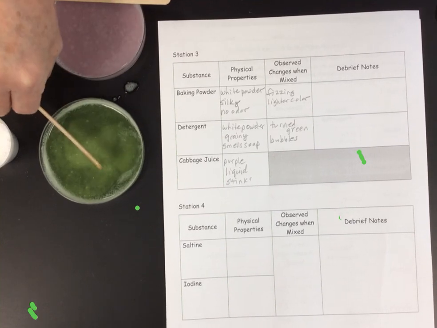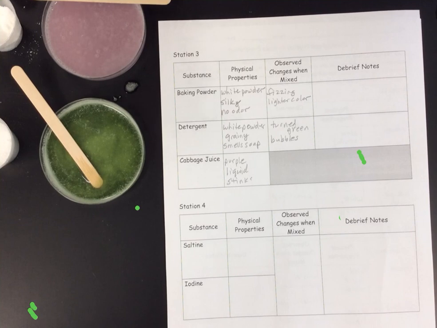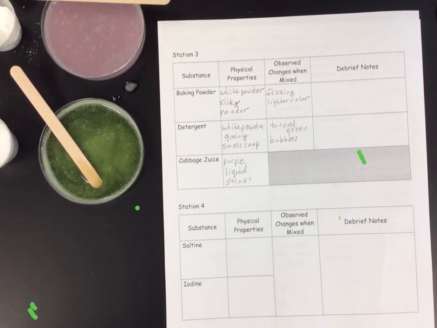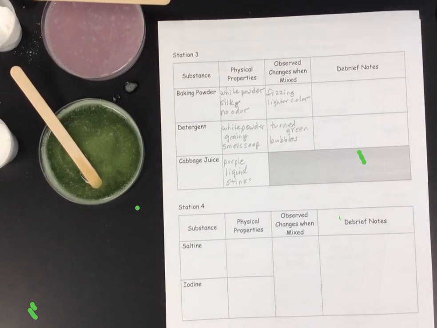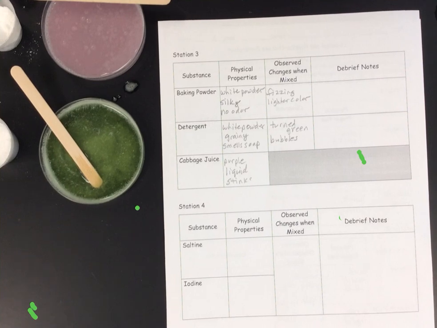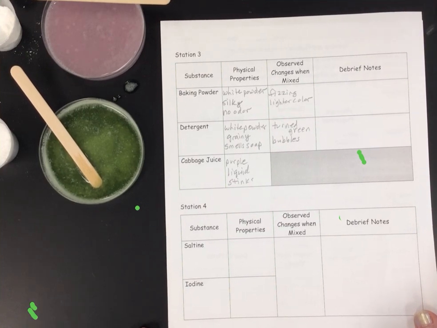But if you look back at this lavender one, the bubbles are still coming up to the surface and popping. It's almost like little tiny volcanoes. All right, that is how to fill out your observations for stations 1, 2, and 3 of this exploration lab.